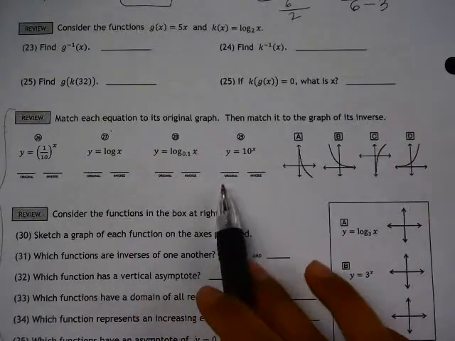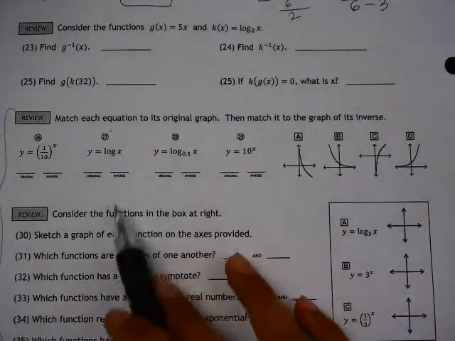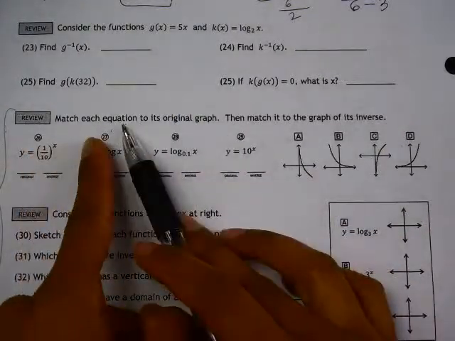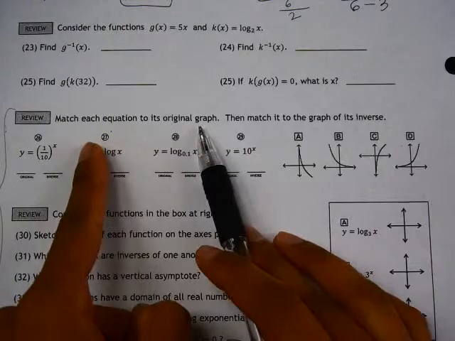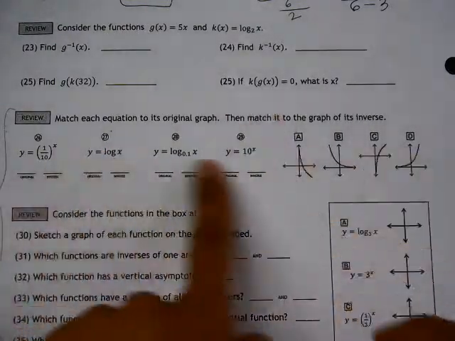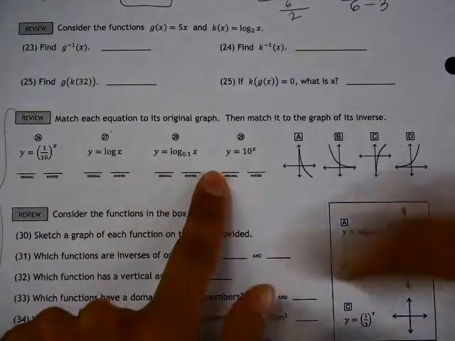Okay, we're going to look at a couple of problems in this section. In this case, from 26 to 29, we need to match each equation to its original graph and also match it to the graph of its inverse. So let's look at a pair of these that are inverses of each other.